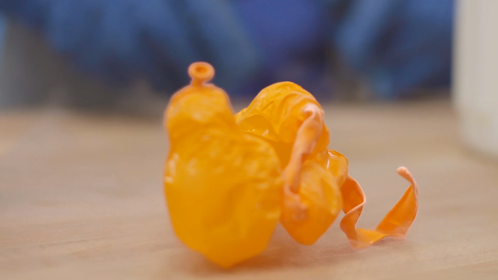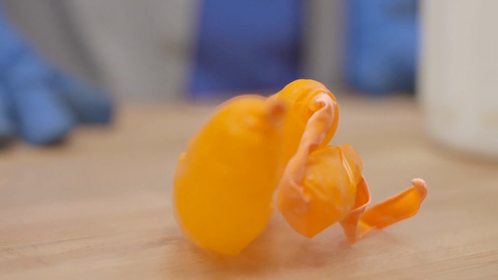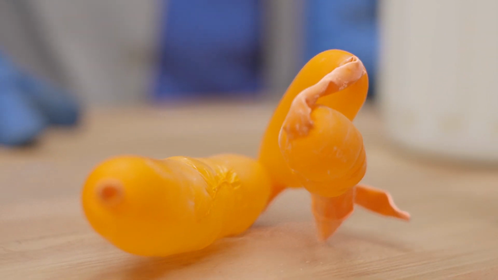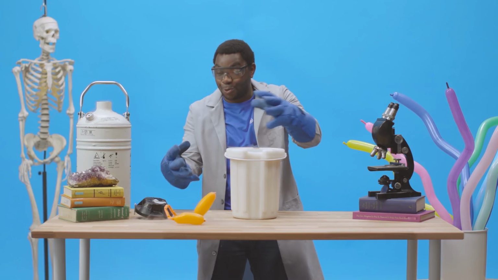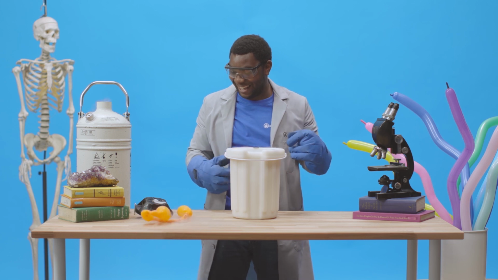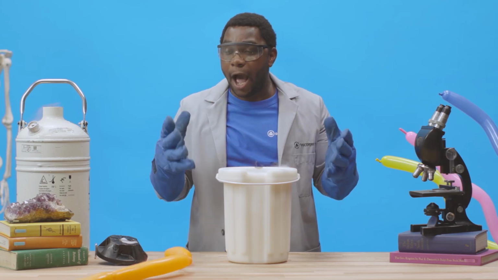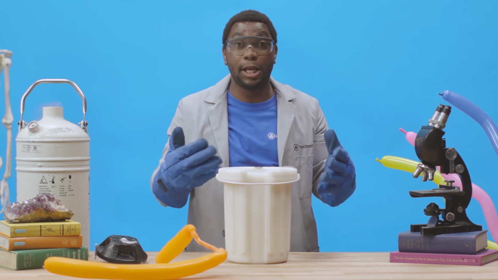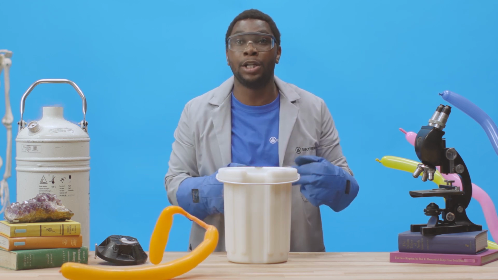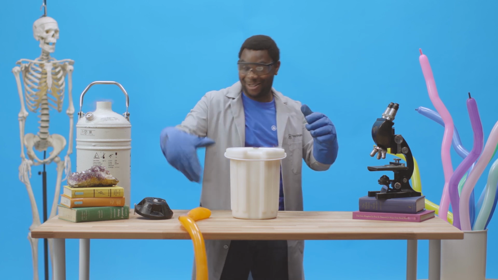Now that drastic change in temperature is allowing the matter to increase in volume, allowing the balloon to re-inflate. Whoa! Wait a second, how many balloons do you guys think we can place inside of our liquid nitrogen? Let's find out.